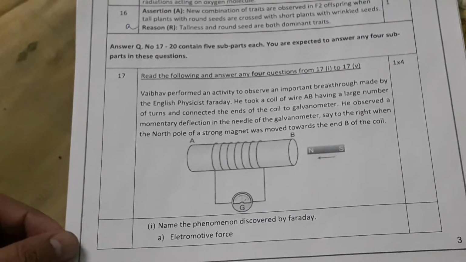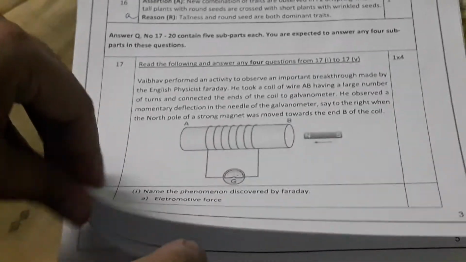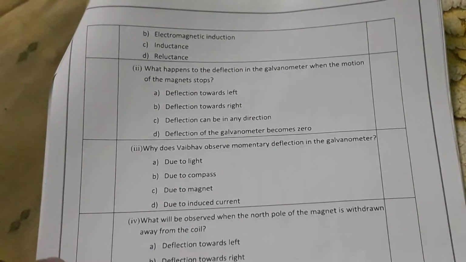First question is, name the phenomenon discovered by Faraday. Is it electromotive force, or is it electromagnetic induction? Is it induction, inductance, or reluctance?